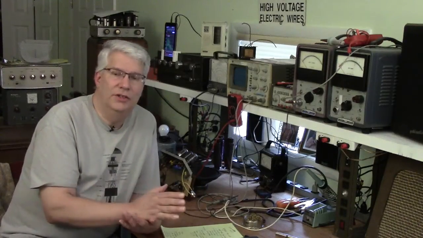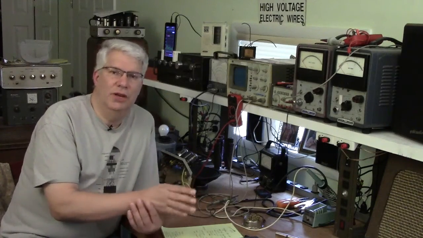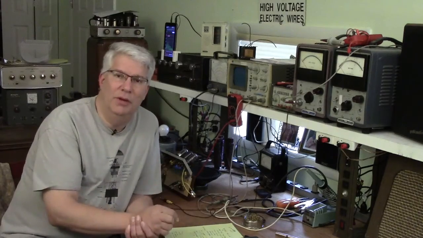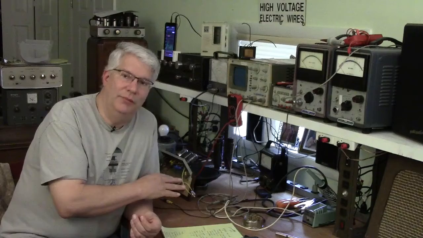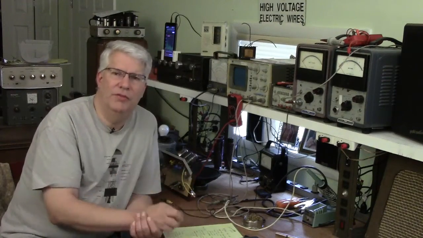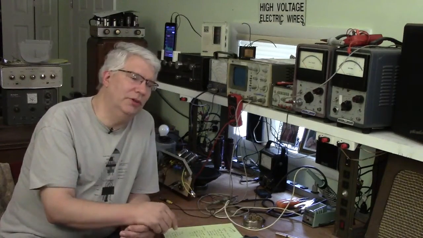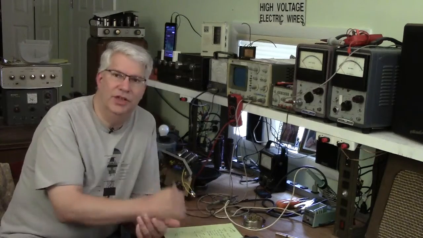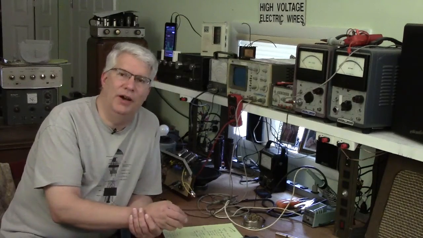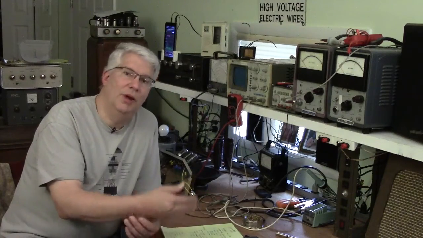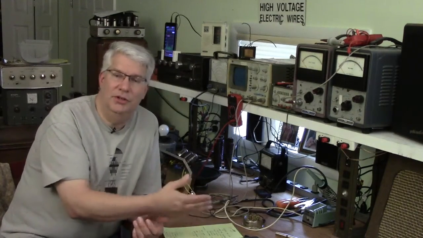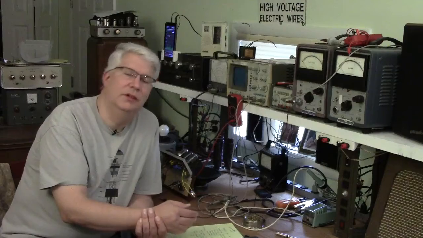In order for all this to get started, I needed the turns ratio of my output transformer in the Mectron record player. Because I had a working amplifier, I didn't drive it with a variac, which is what a lot of other people do. I just put a sine wave right into the amplifier, and I dialed it up, and I measured the primary side voltage, and then I measured the secondary in RMS.